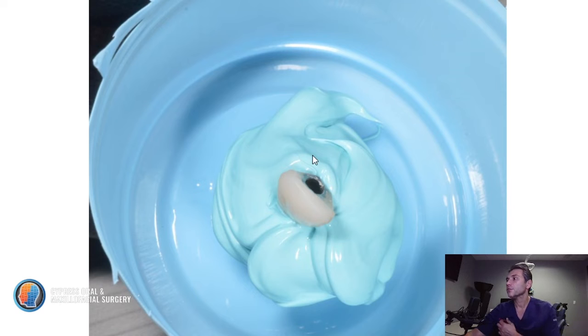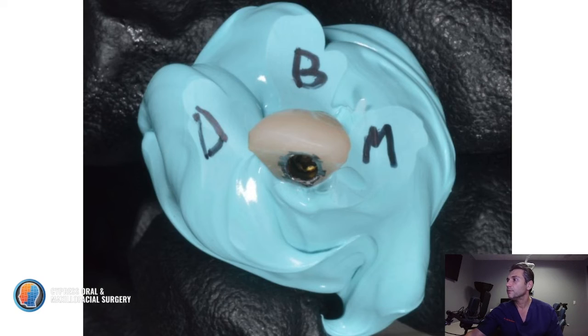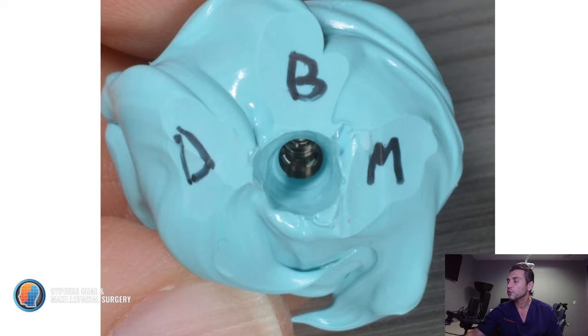The other thing here is you definitely want to mark where the buccal is, because sometimes you can get lost. So definitely mark buccal, mesial, distal. What you're seeing here, make sure you mark it.